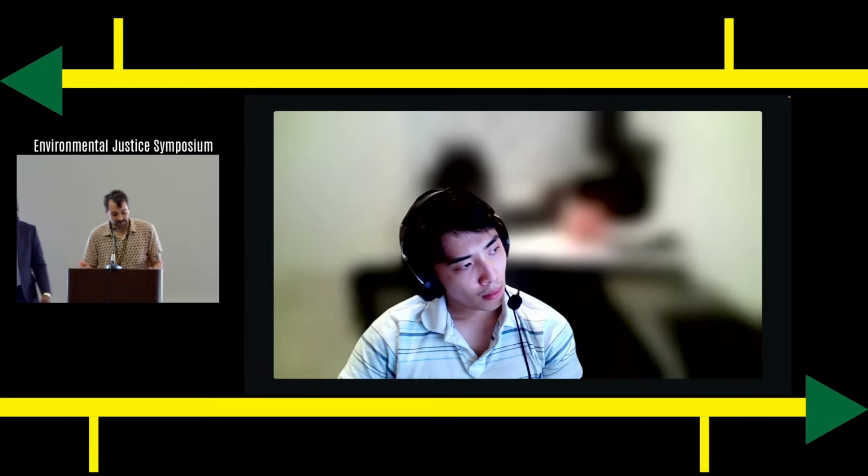No. So the question was, will the data being collected by MyBlockCounts be integrated into the EJ Screen? And the answer is yes. There is so much data missing from the EJ Screen. I know personally, I made it. So part of the development cycle for this application is going to be taking in the data and merging it with our EJ Screen.